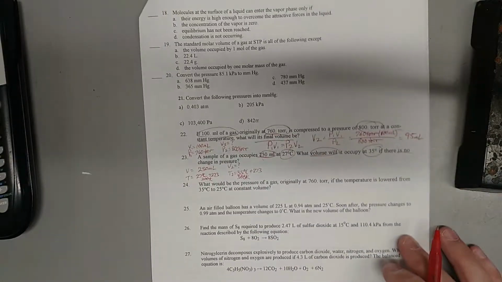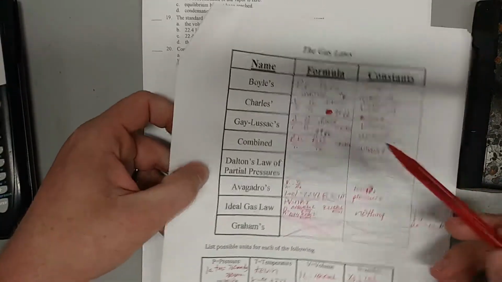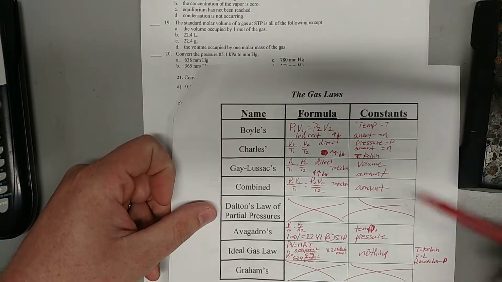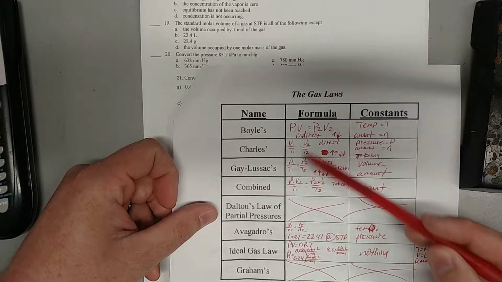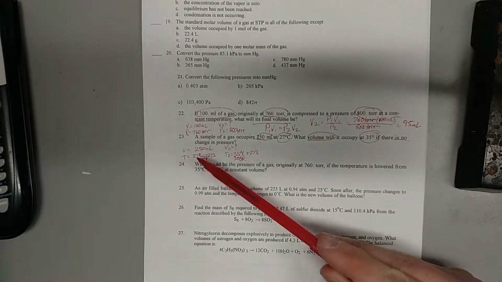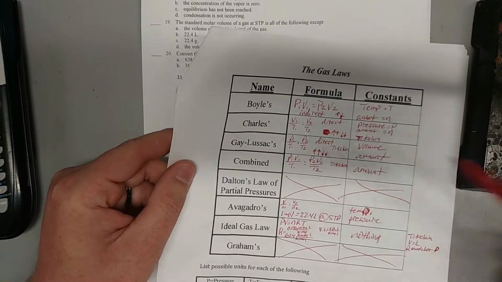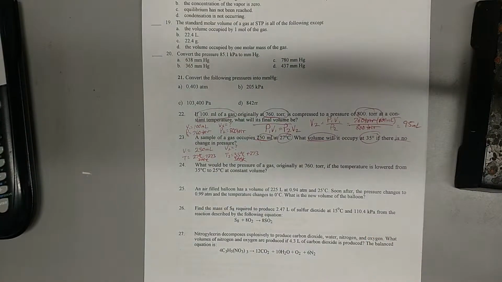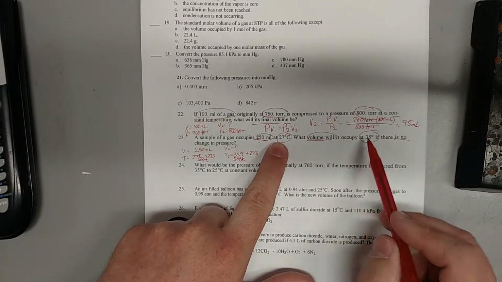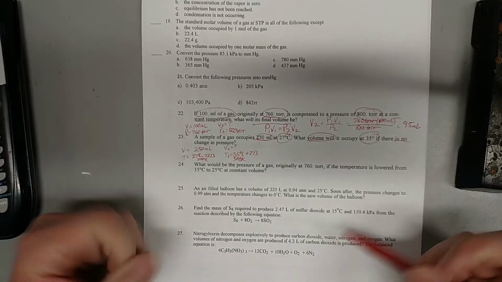So if we look at our paper, Boyle's law is pressure and volume, with temperature being held constant. Our temperature is changing, which means it could be any of these other laws, but it's talking about volume and temperature. So this is a Charles law. It's a direct relationship, meaning they both go up together and they both go down together. Our temperature is going up, so we should expect our answer to be a little bit larger than 250.